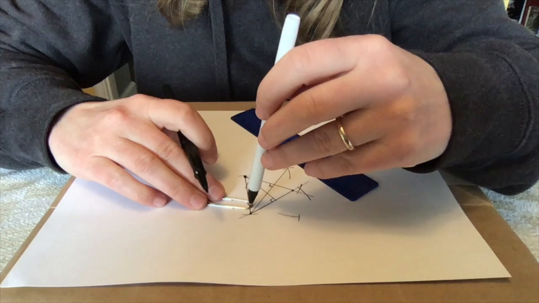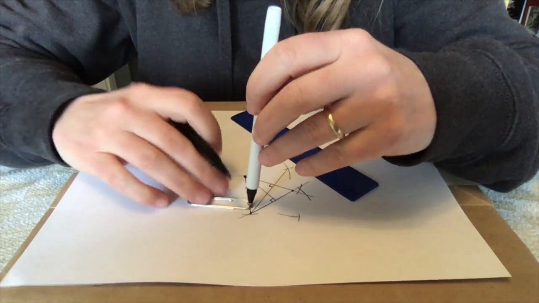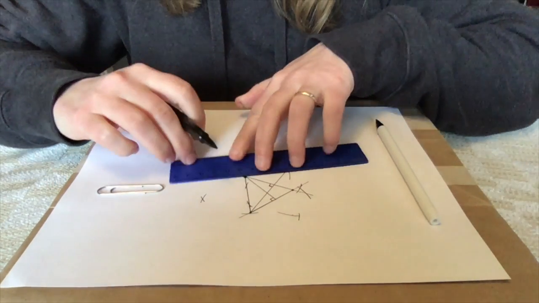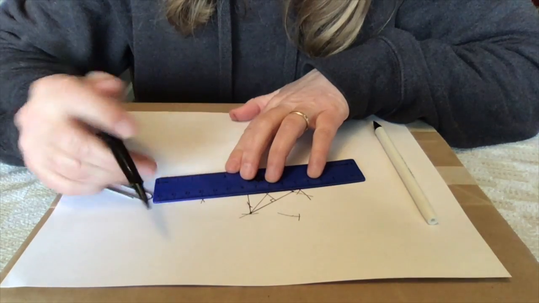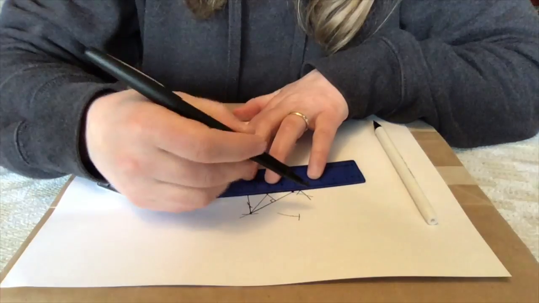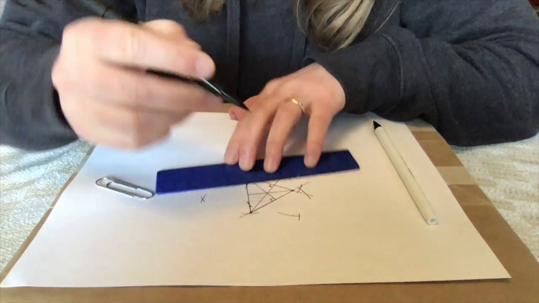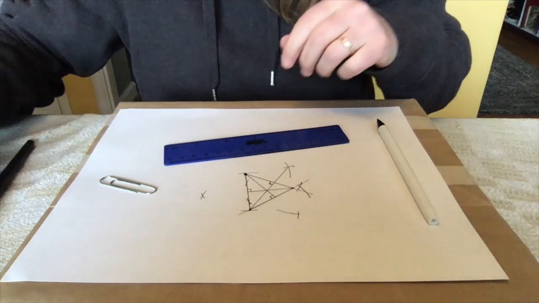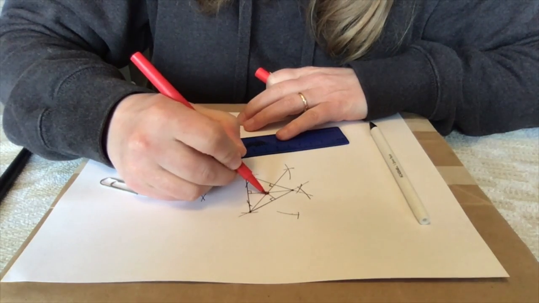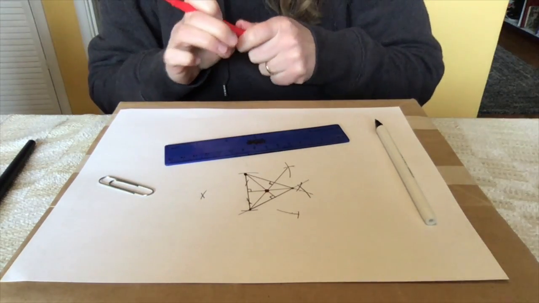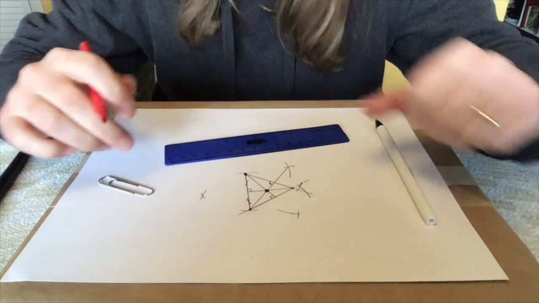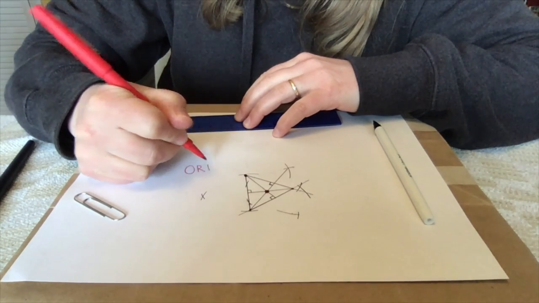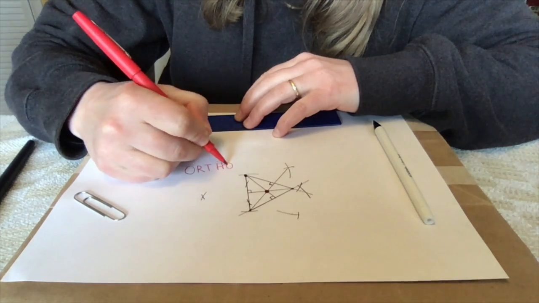I'm going to use those 2 points to find the perpendicular. All right, I'm going to connect the vertex to this point out here. I have now created all 3 altitudes, and you can see that they have a point of concurrency. They all meet at the same point. That's your point of concurrency. The point of concurrency of altitudes is called the orthocenter. Orthocenter.